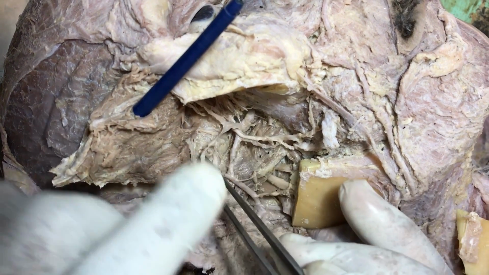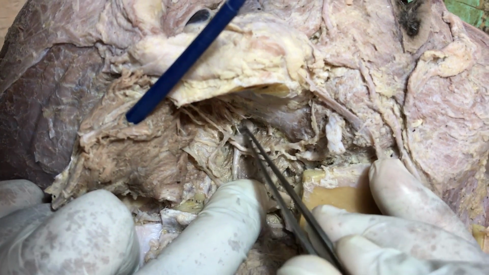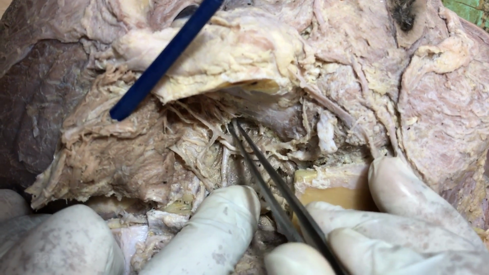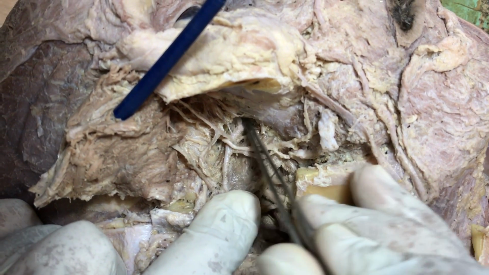The last one is the third part, which has not been dissected out. You can only see the beginning of the third part here in the pterygomaxillary fissure.